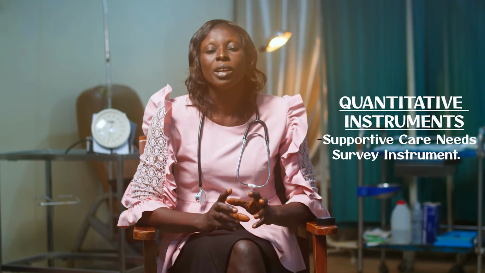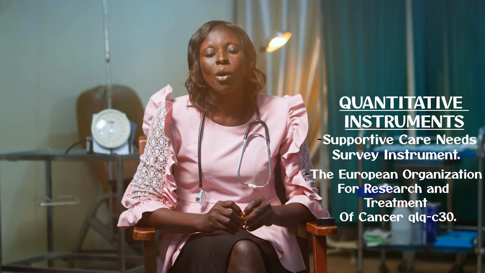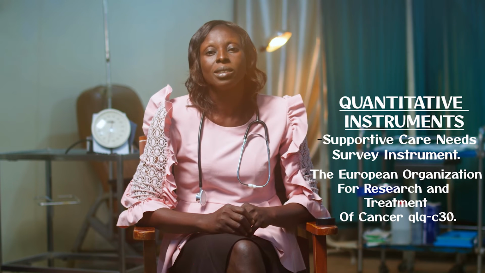The quantitative method was used to assess the types and level of support needs, and also quality of life as they go through the illness experience. I made use of two standard instruments for the questionnaire: the Supportive Care Needs Survey instrument and the European Organization for Research and Treatment of Cancer quality of life instrument. These two instruments were used to assess these variables.